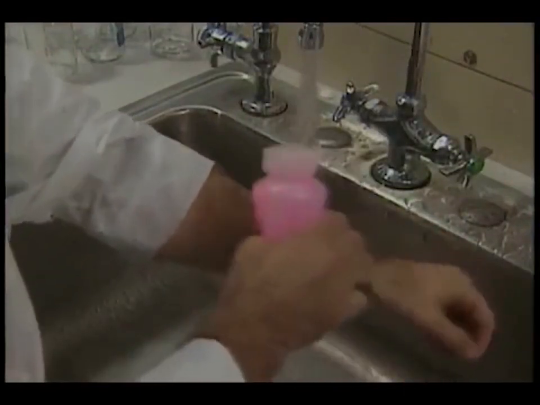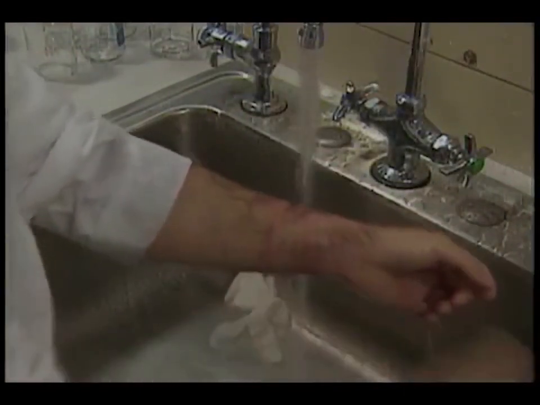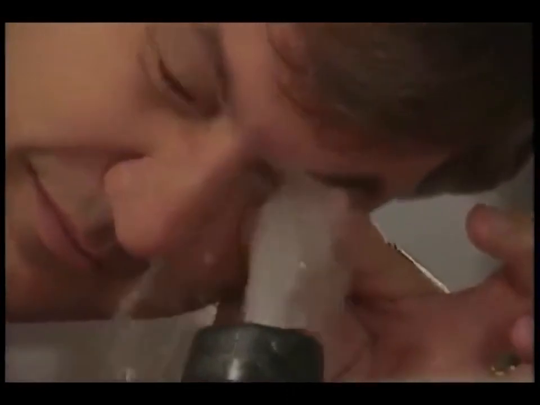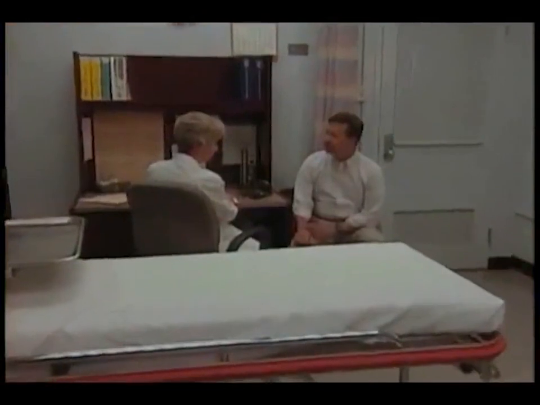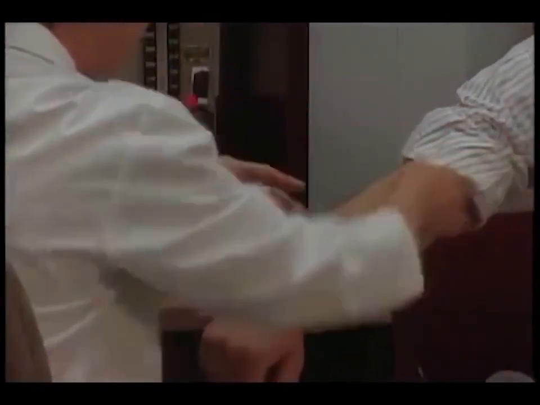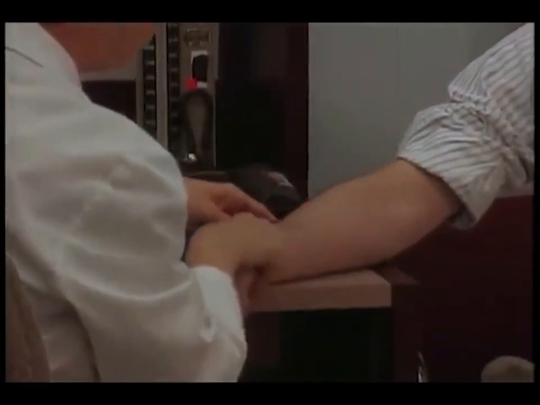A biological spill requires vigorous washing with soap and water, and splashes of hazardous materials to the eye call for continuous rinsing for 15 minutes. Cuts and puncture wounds, as well as eye splashes, should be given medical attention, and any exposure or injury should be reported to your supervisor.